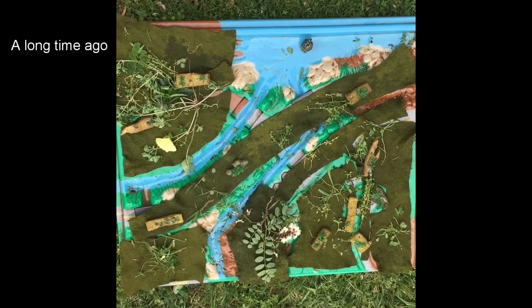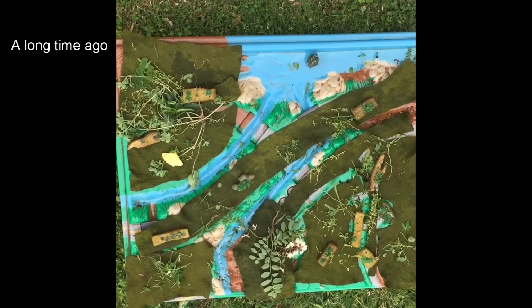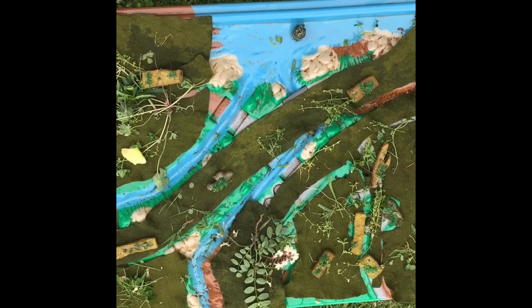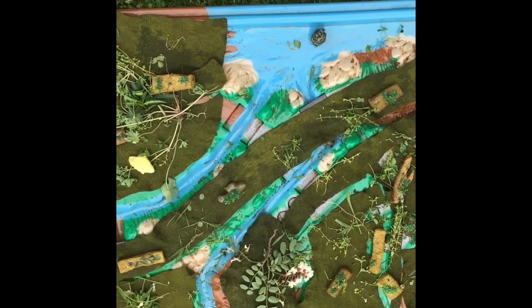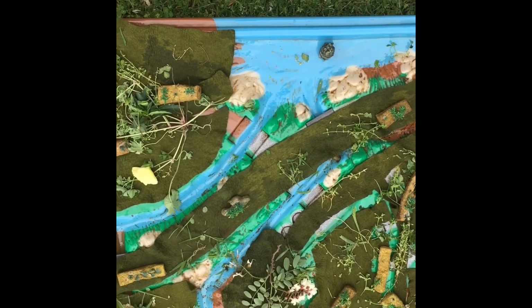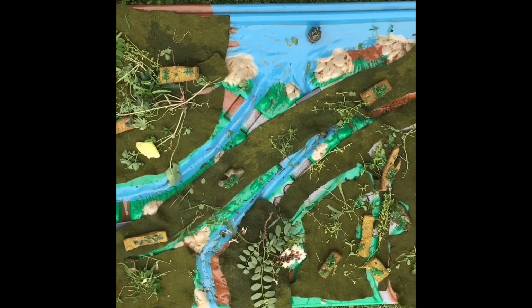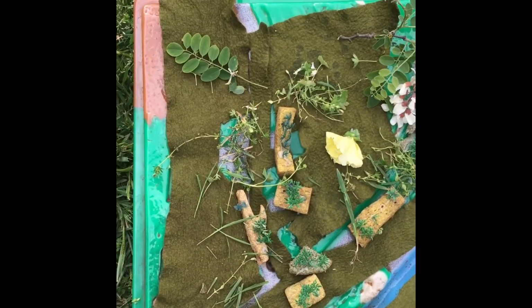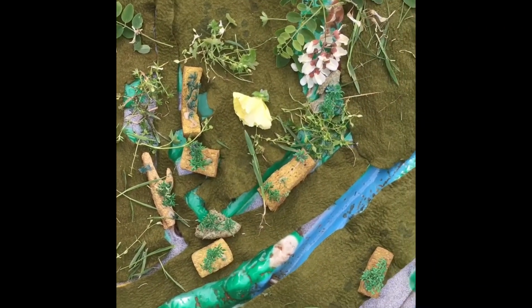This is going to be our town a very long time ago. You can see the river and creeks, but I also see a lot of grass and plants. I see a lot of trees. Wow, I don't see any houses, and I don't see any people.